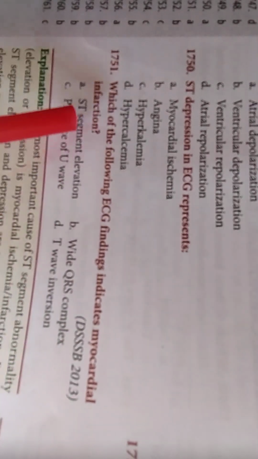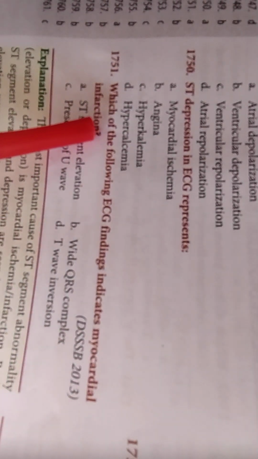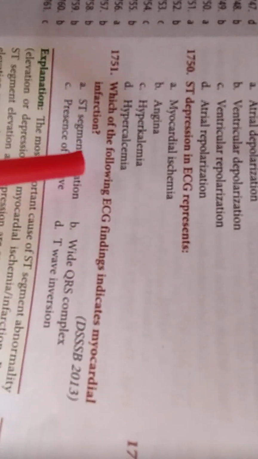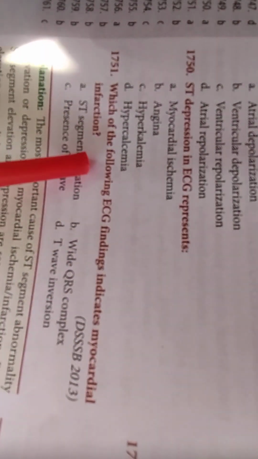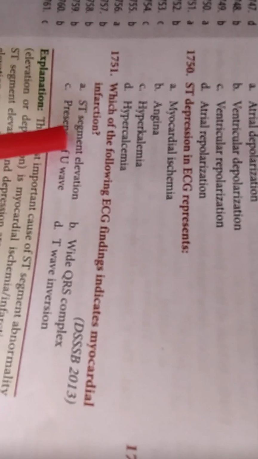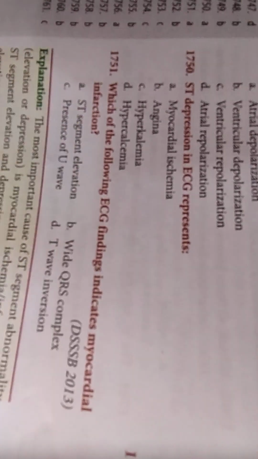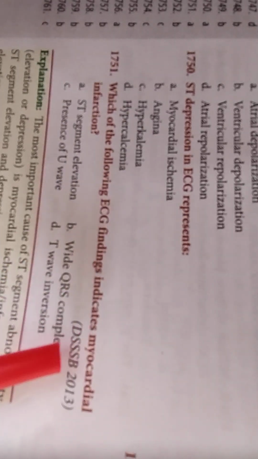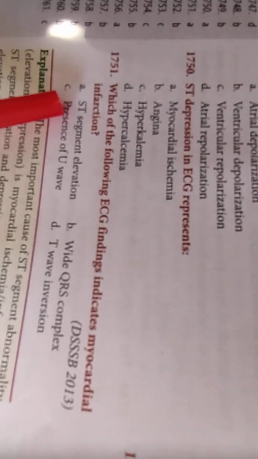Which of the following ECG findings indicates myocardial infarction? The answer is ST segment elevation.